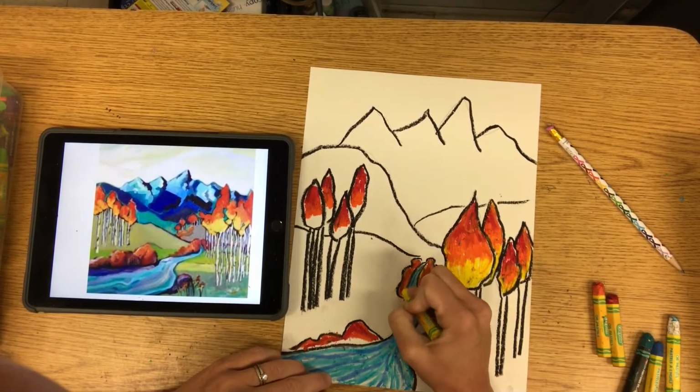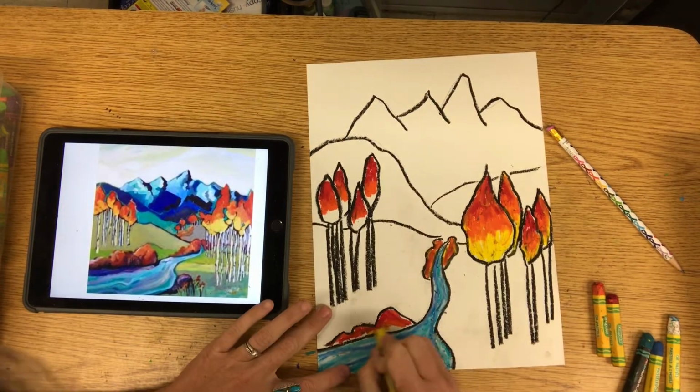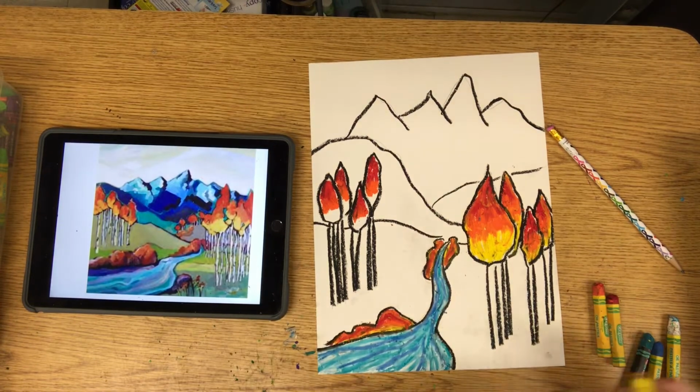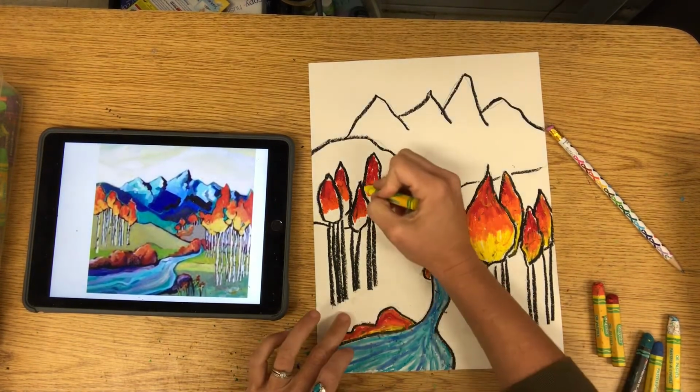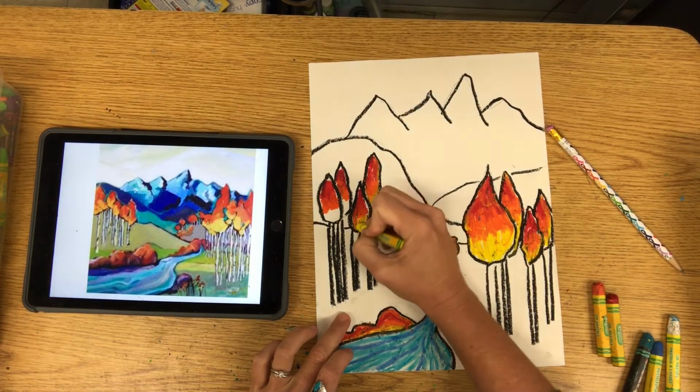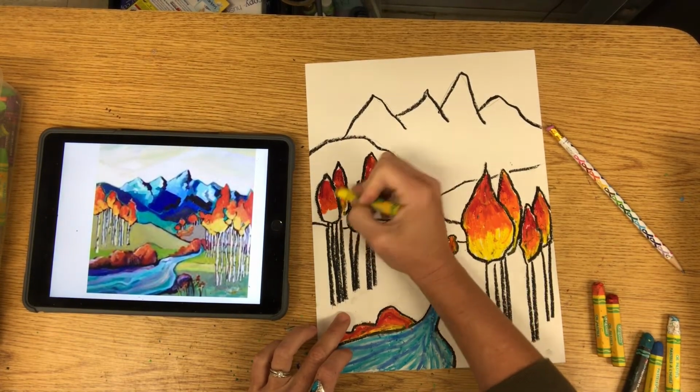Remember, y'all can pause anytime you need to, and you can also color it any way you want. You do not have to follow along with how I color my landscape, okay? It's up to y'all. Y'all are the artists at home. I'm just here to guide y'all and give you some inspiration.